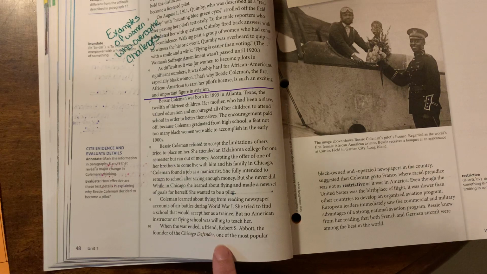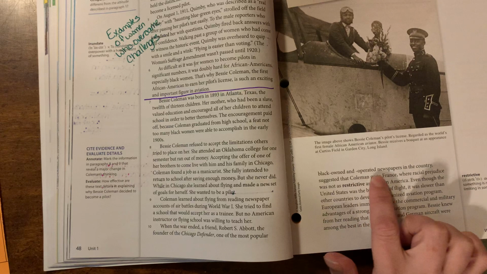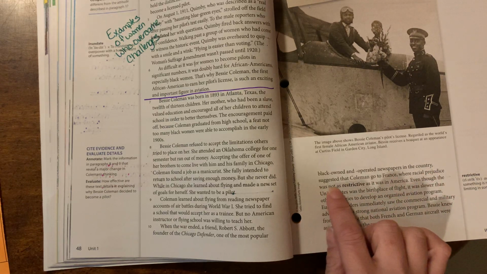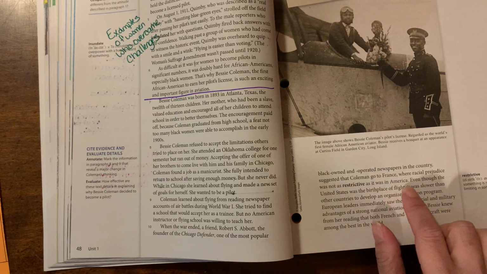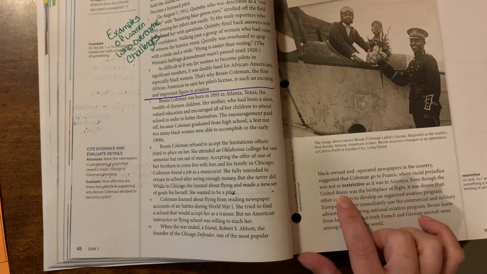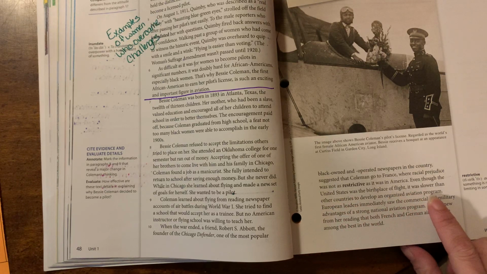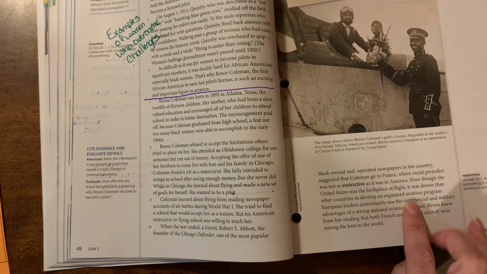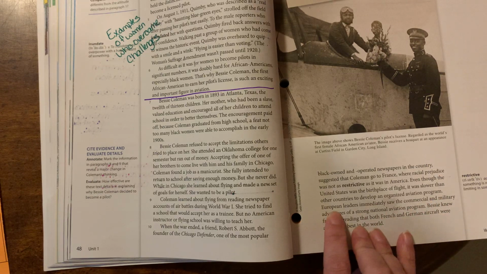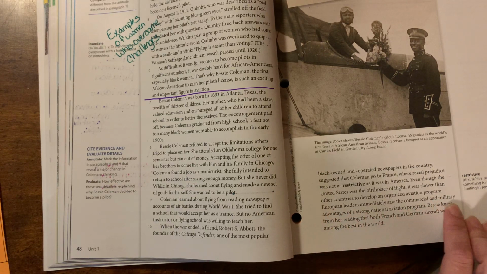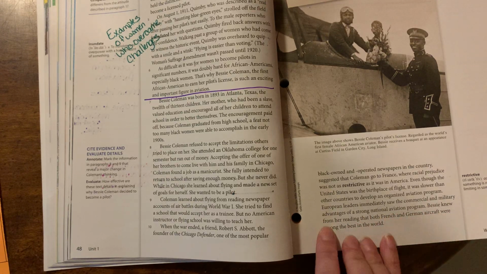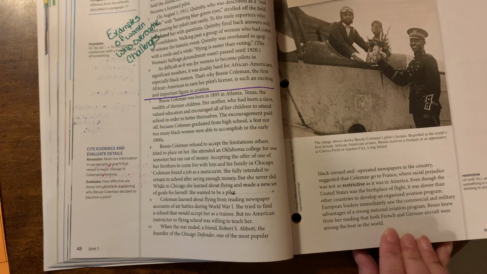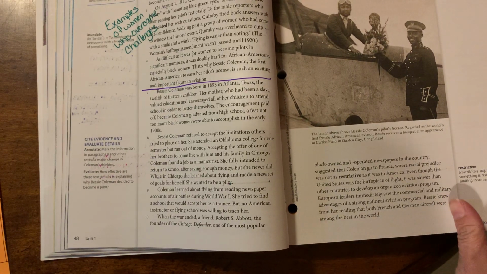When the war ended, a friend, Robert S. Abbott, the founder of the Chicago Defender, one of the most popular black-owned and operated newspapers in the country, suggested that Coleman go to France, where racial prejudice was not as restrictive as it was in America. Even though the United States was the birthplace of flight, it was slower than other countries to develop an organized aviation program. European leaders immediately saw the commercial and military advantages of a strong national aviation program. Bessie knew from her reading that both French and German aircraft were among the best in the world.